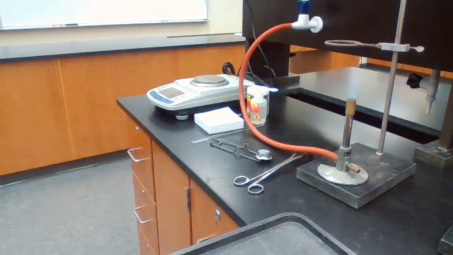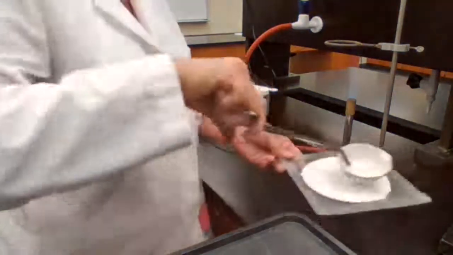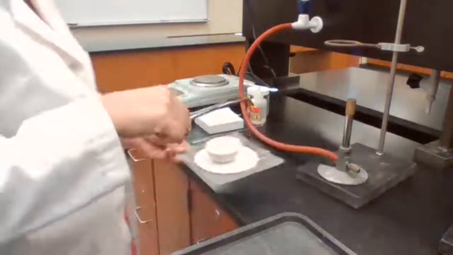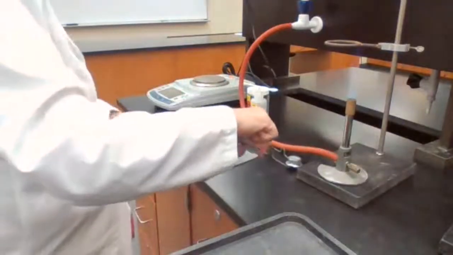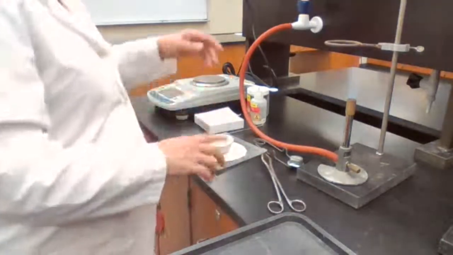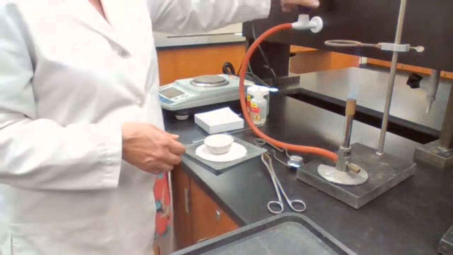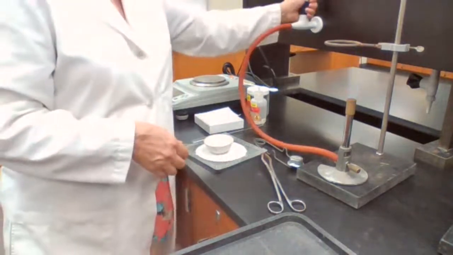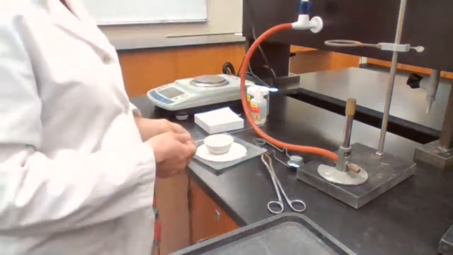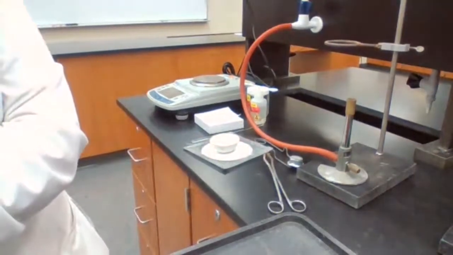So I can leave this on a wire gauze to allow it to cool down before I can measure the mass. Okay? So I'm going to let it cool down before I measure the mass. I don't need the flame for a while, so I'm going to turn off the Bunsen burner. When I need it, I come back and turn it on again.